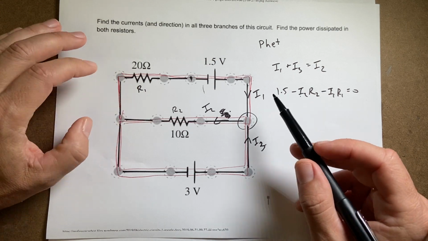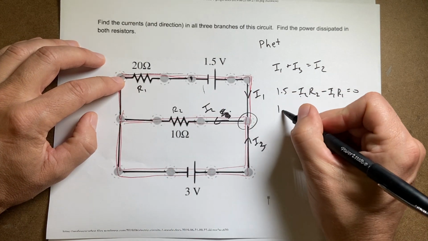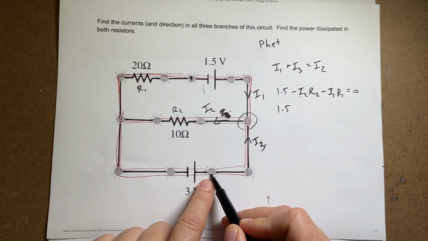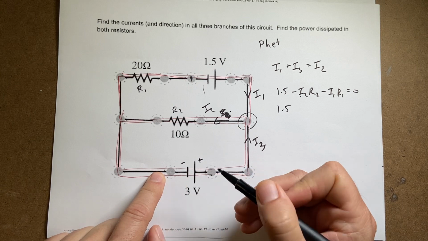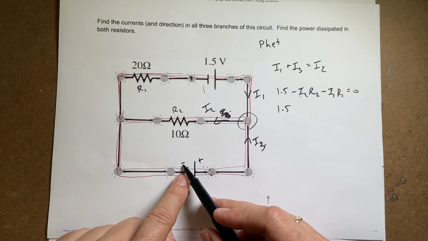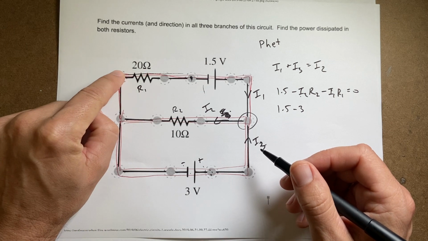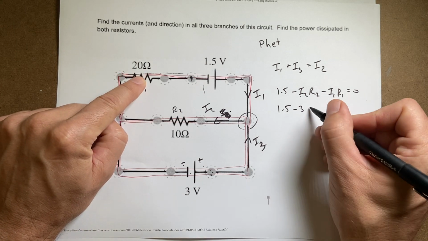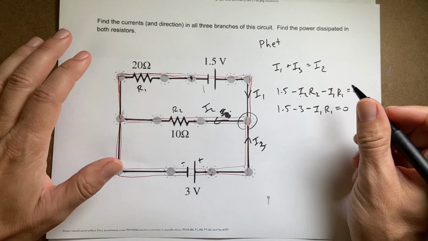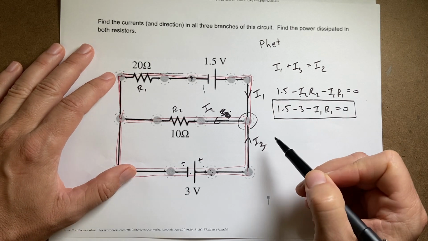Okay, now the next loop, let's do this big loop right here, going all the way around. So again, I'll start right there. I'll get 1.5 volts. And then I come down here. And then I go from this point to that point. Remember, this is the plus side and that's the minus side. So since I'm going from positive to negative, it's final minus initial, so I'm going to get a negative 3 volts. Now I'll come back up here. Now I'm going again with the current, so I get minus I1 R1 equals 0. Maybe you can see that's a pretty good equation. I'm going to put a box around it. Boxes go around good things.